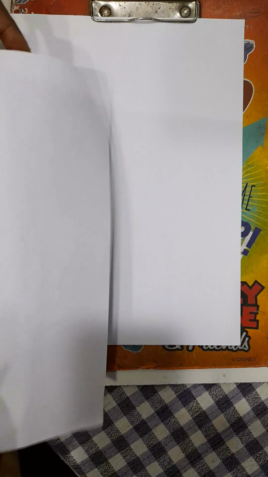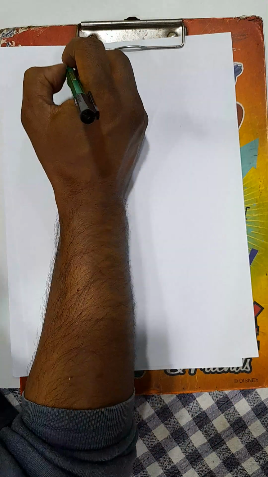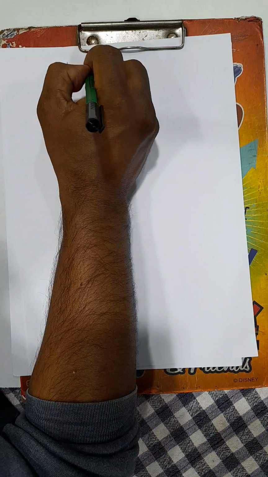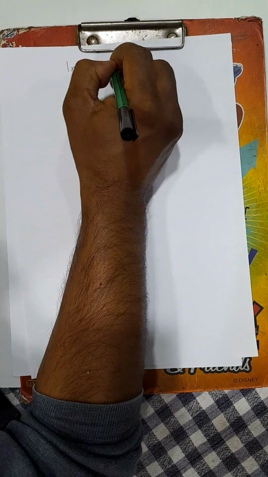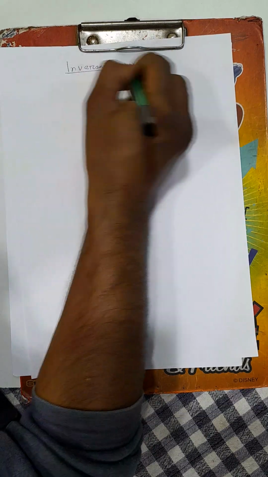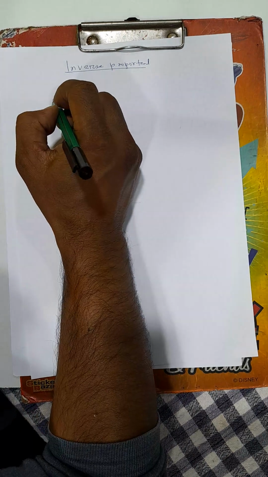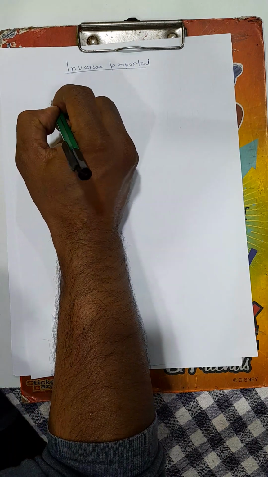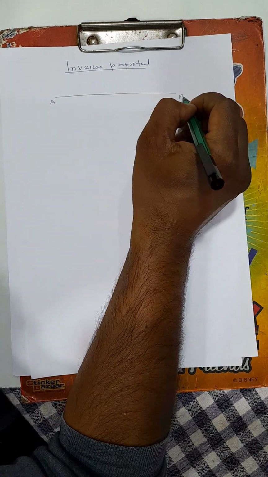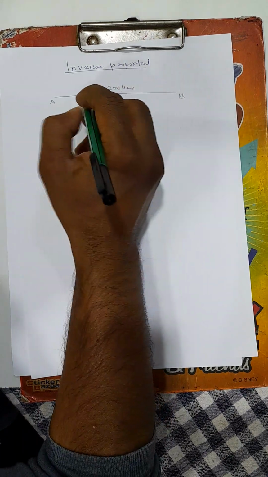Now we will discuss the concept of inverse proportion. When can you say two variables are inversely proportional? Let's take this example. Suppose the distance between 2 points A and B is 200 kilometers.